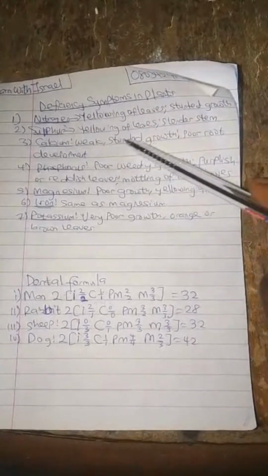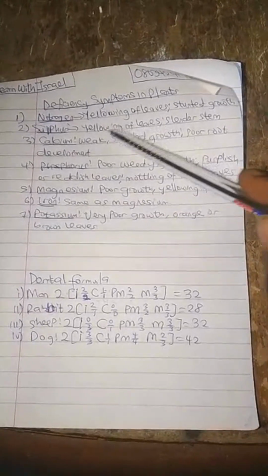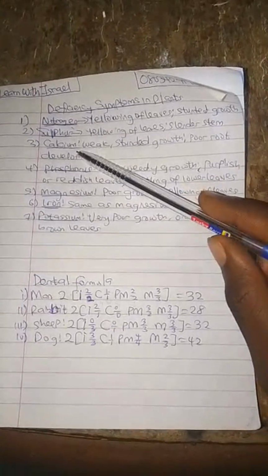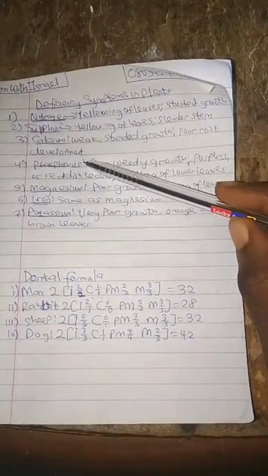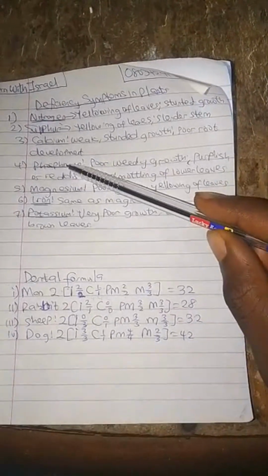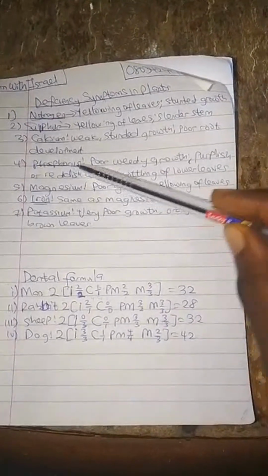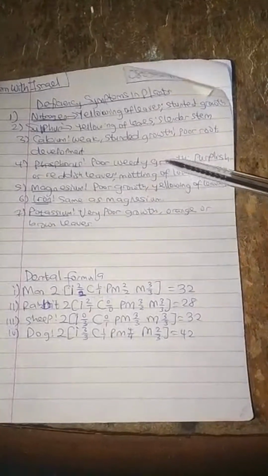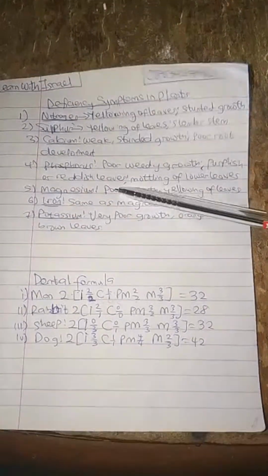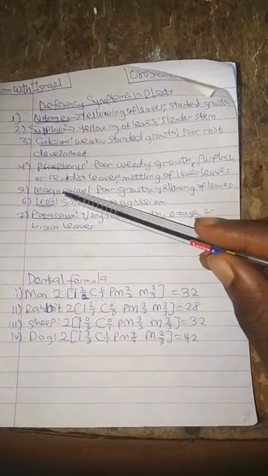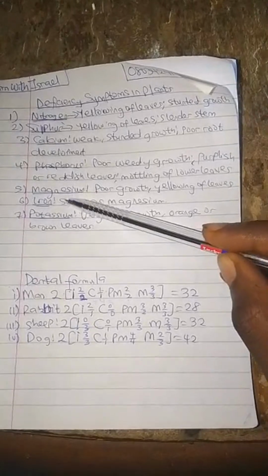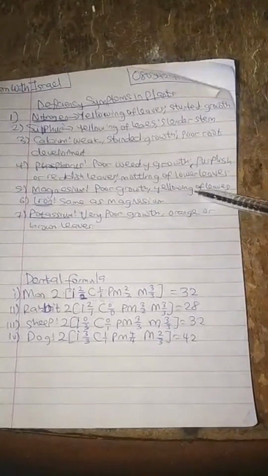So for sulfur, yellowing of leaves, slender stem. So that is what happens when there is low or lack of sulfur. When there is low or lack of calcium, we have weak, stunted growth. We also have poor root development. So when there is low or lack of phosphorus in plant, we have poor weedy growth, purplish or reddish leaves, mottling of lower leaves. When there is low or lack of magnesium, we have poor growth, yellowing of leaves.